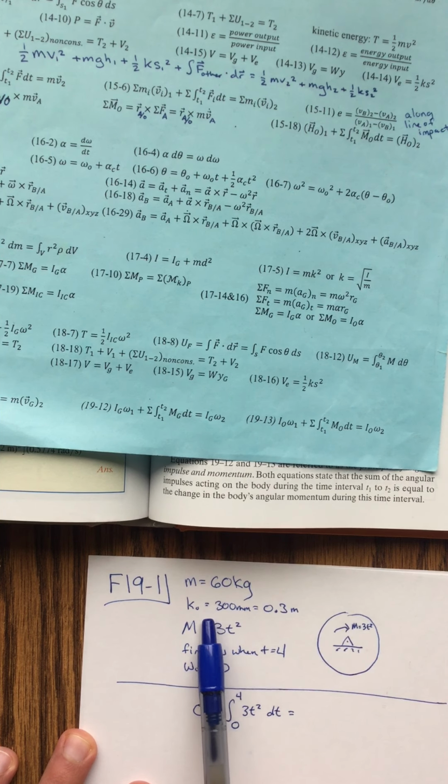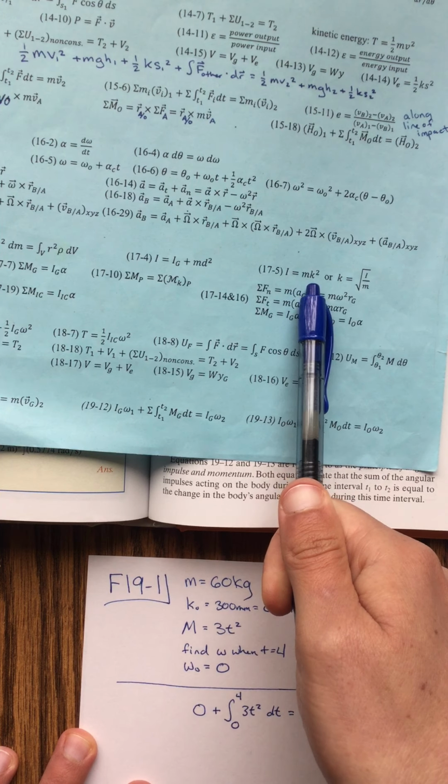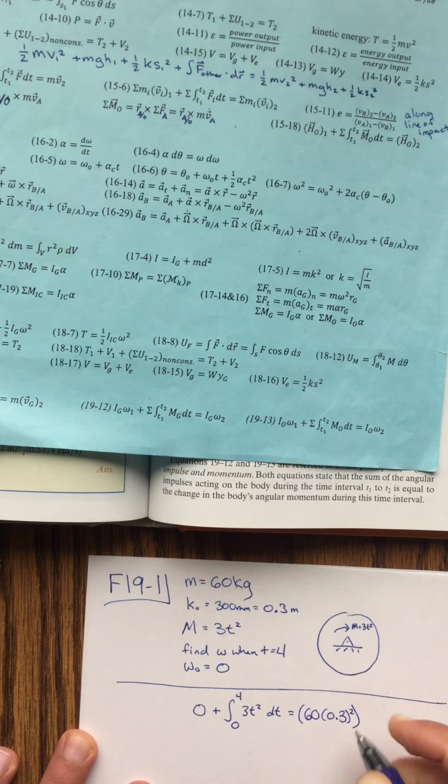Now, in order to do this, because they gave us the radius of gyration about O, we do the mass times the radius of gyration squared. So we have the mass of 60 times the radius of gyration, which is 0.3 squared. So this is the moment of inertia about point O. Then we multiply this by the angular velocity, and that's what we are looking for.